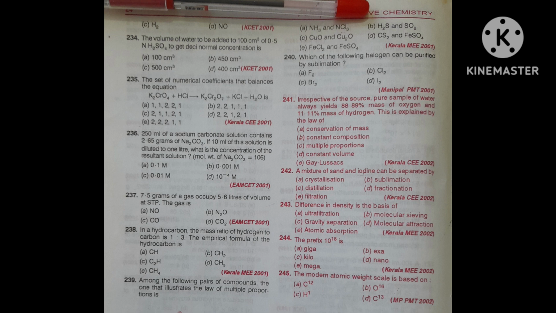The gas is NO, because N is 14 and oxygen is 16, and 14 plus 16 is 30. You got 30, so it matches NO. Hence the correct option is NO, nitric oxide, the first option. N2O will be more and will not match. Third option CO will also not match: 12 plus 16 is 28. CO2 will become 44. N2O is 2 into 14 plus 16, more than 30. Hence the correct option is the first option, NO.